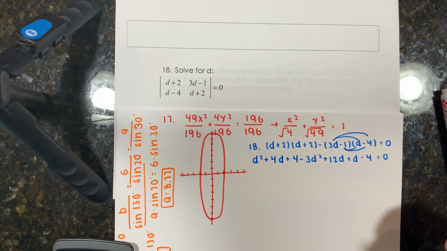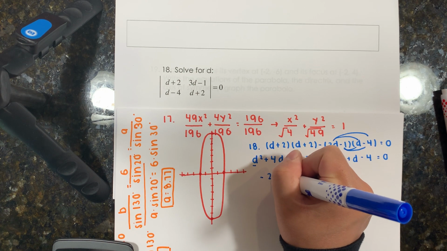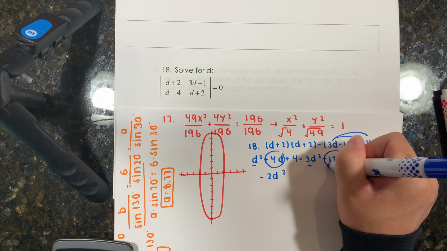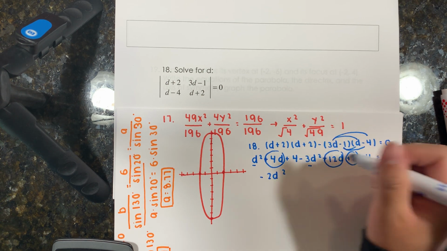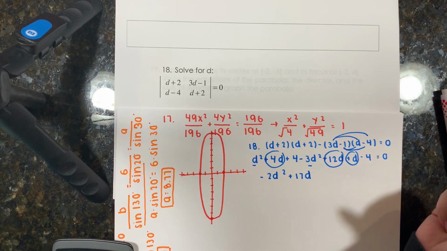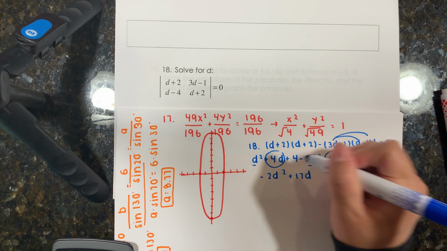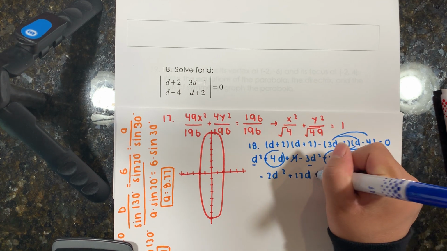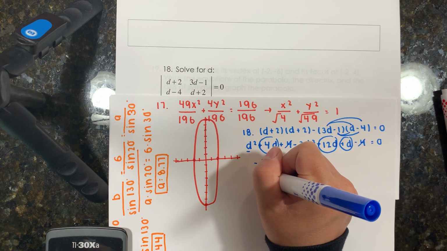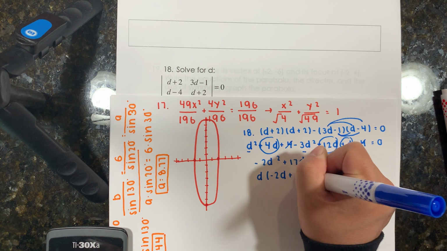So when I combine that, I can get negative 2d squared plus 12d plus 1d, 13, plus 17d, and then the 4's actually cancel. So now to solve, I can factor out a d. So that would be negative 2d plus 17.